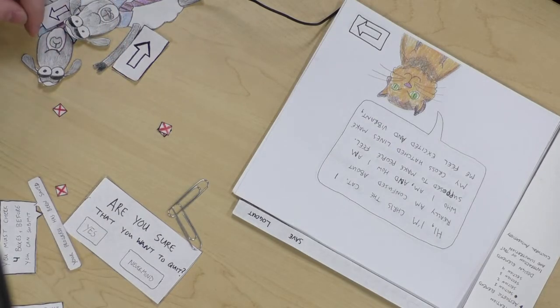Chris the cat, he's really confused about who he is.